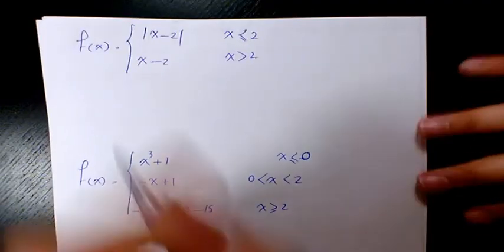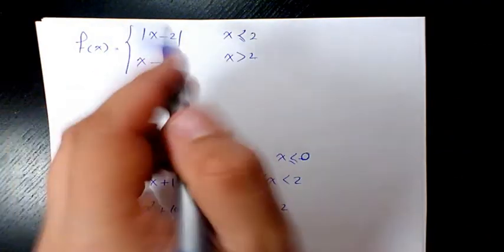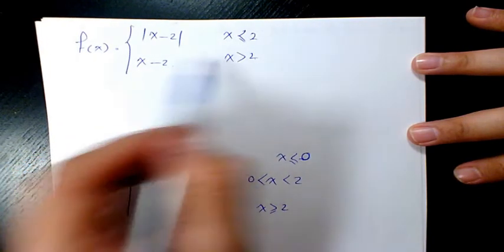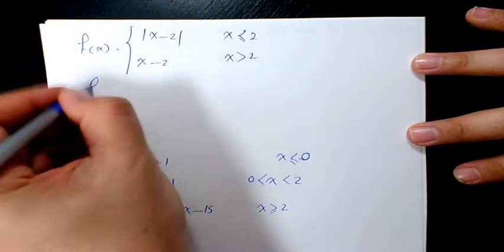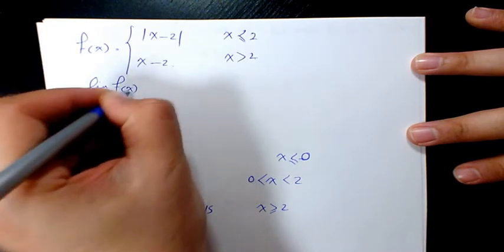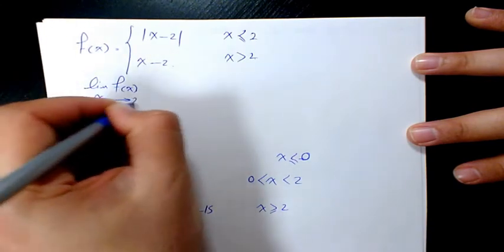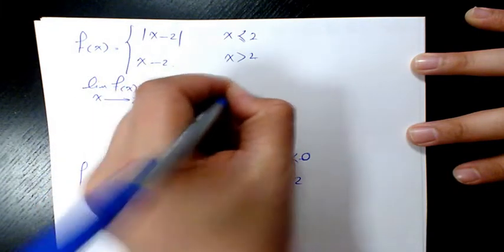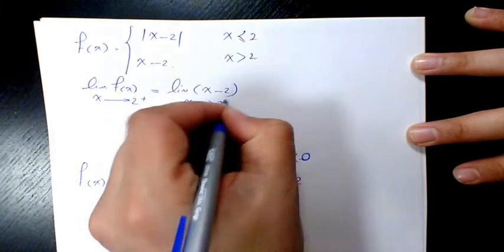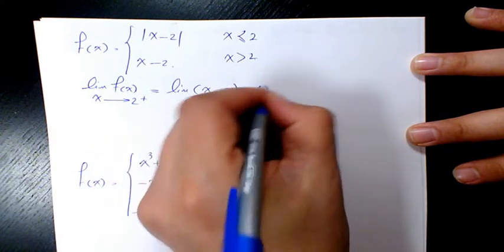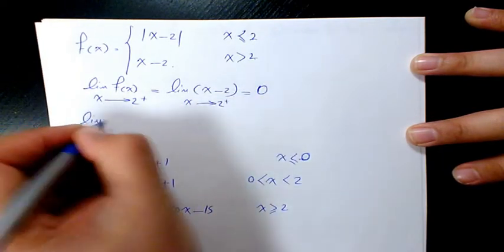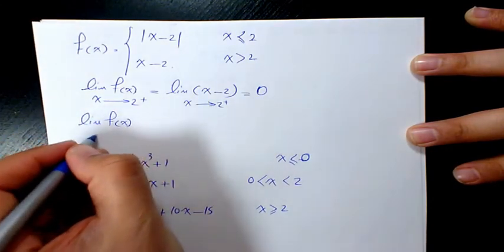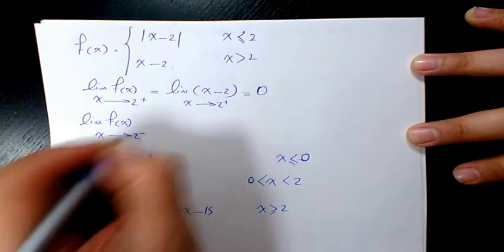Next one, f of x is the absolute value of x minus 2 when x is less than 2, and x minus 2 when x is greater than 2. So it's going to be limit of f of x when x is approaching 2 plus, which is limit of x minus 2. It's going to be 0. And the other one is limit of f of x when x is slightly less than 2.